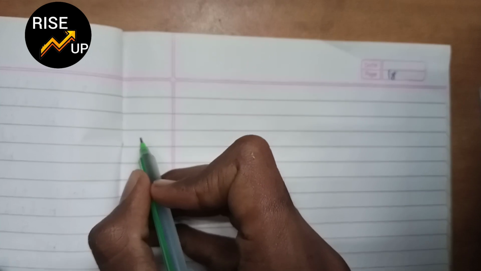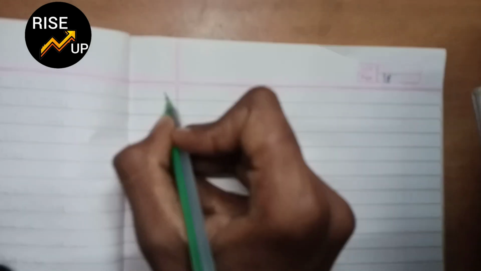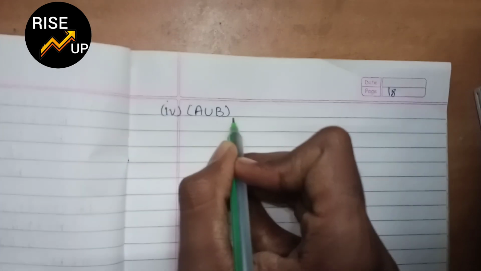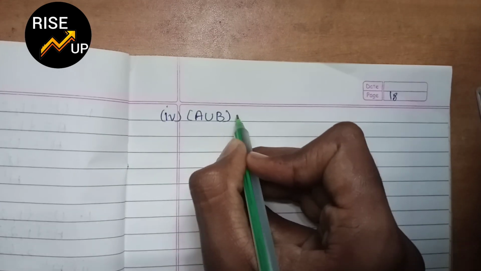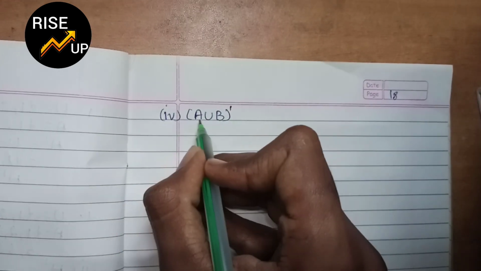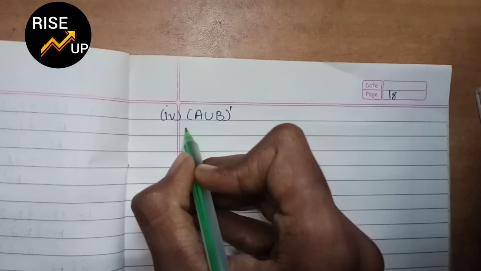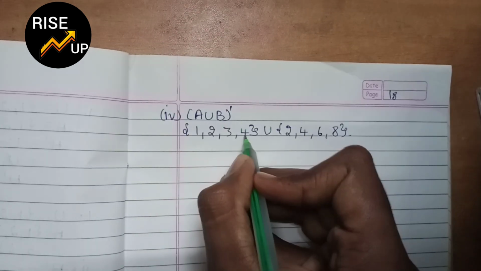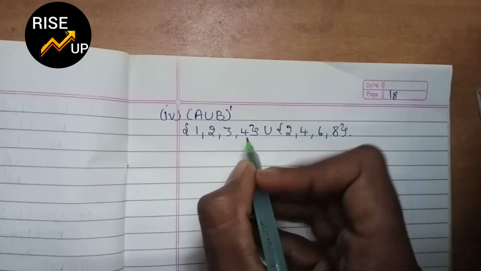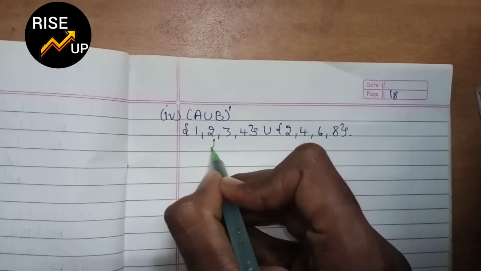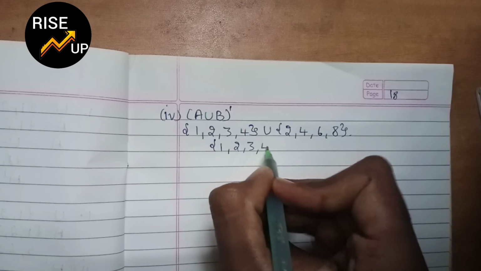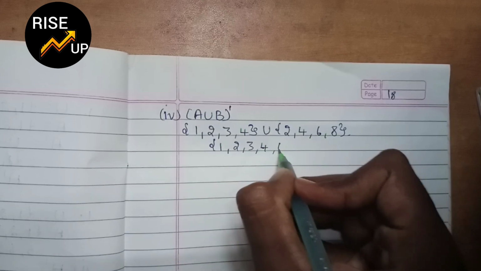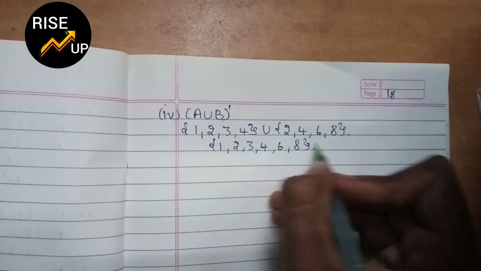Fourth sub question, (A union B) whole complement. It is a similar kind of question as the third one. First, solve A union B. Write down the elements of set A and set B. These are the elements of set A, these are the elements of set B. Now do the union part first: 1, 2, 3, 4. 2 and 4 are already written. What are the elements remaining? 6 and 8. Write it. Now the union part is over.